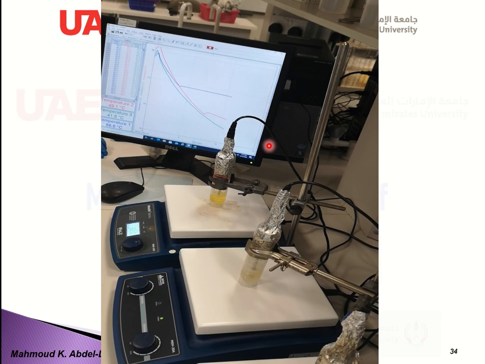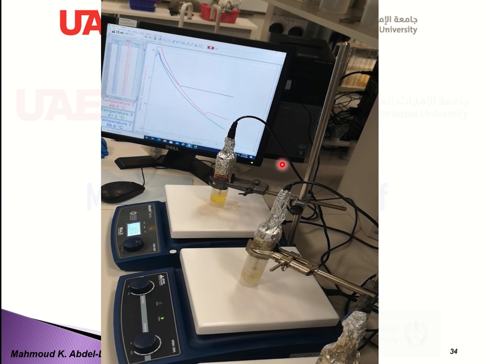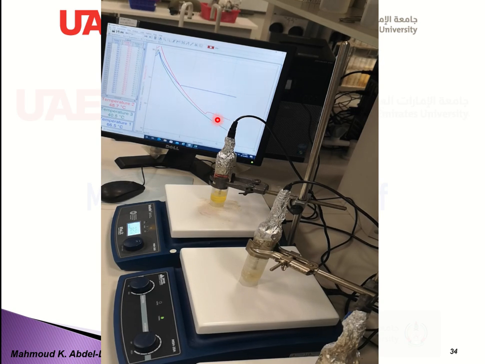Okay, I think it will start shortly, the thermal arrest for the green one. Picture number 2, this one. You can see the temperature of the blue one is still constant, the red one too, and the green one is still decreasing.